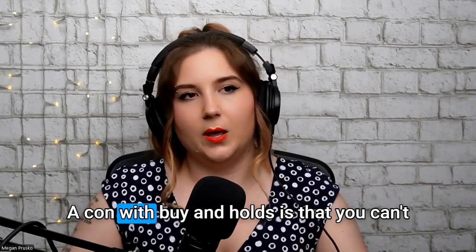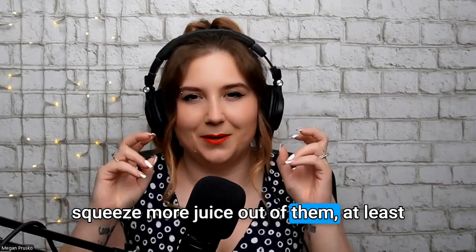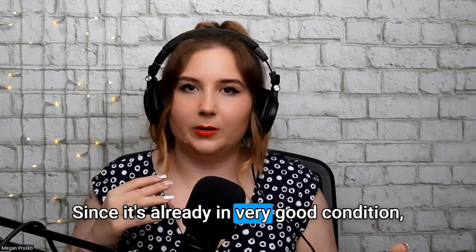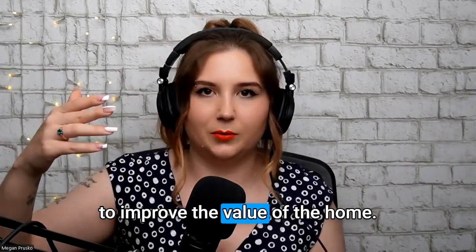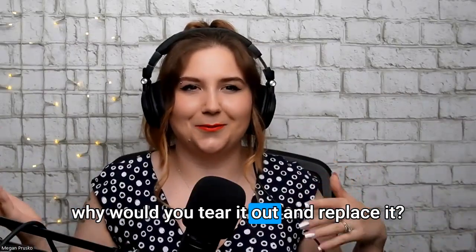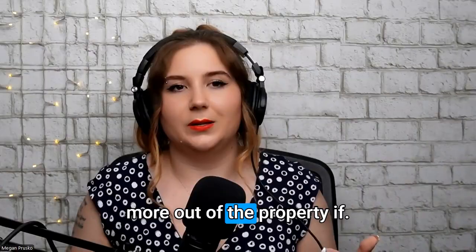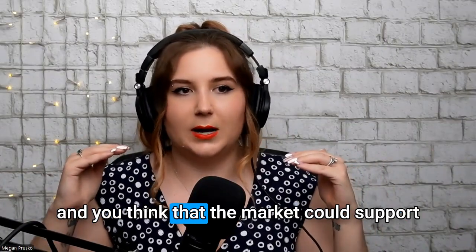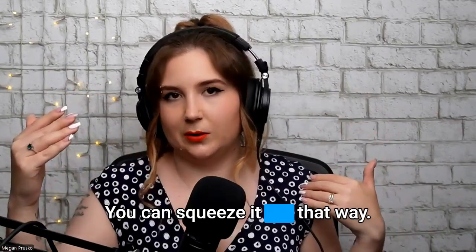A con with buy and holds is that you can't squeeze more juice out of them, at least on the physical aspect of the property. Since it's already in very good condition, doing renovations doesn't make sense to improve the value of the home. If it's already in perfectly fine condition, why would you tear it out and replace it? It doesn't make sense. You might be able to squeeze more out of the property if the rental rates were below market rents and you think that the market could support higher rents than it's currently being charged. You can squeeze it out that way.